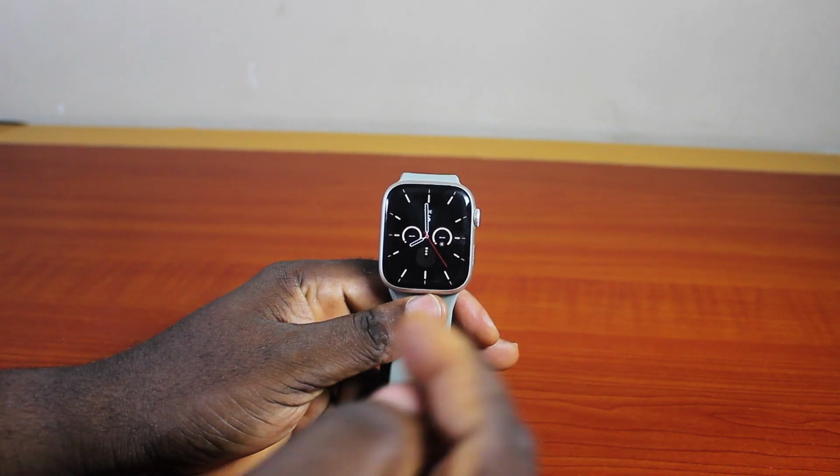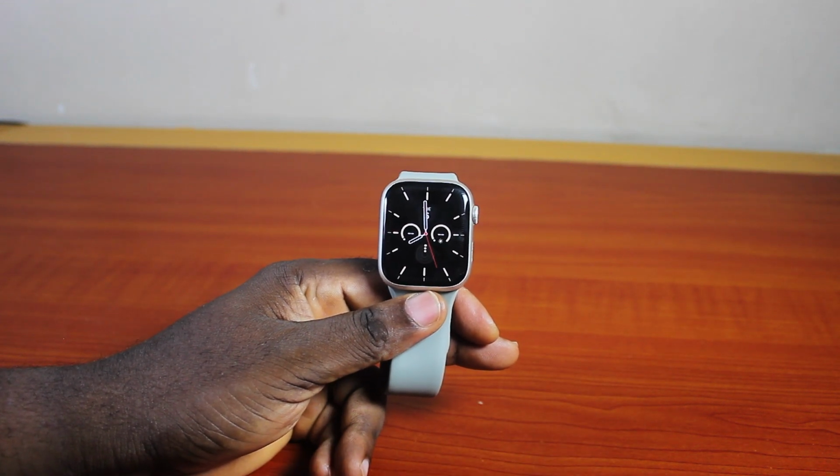Alright guys, a quick one. Here, I'll detail how to go back on Apple Watch.